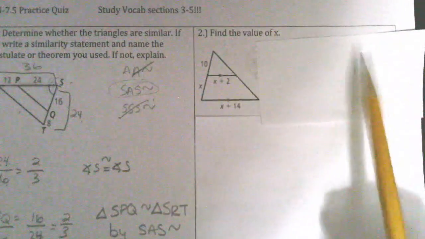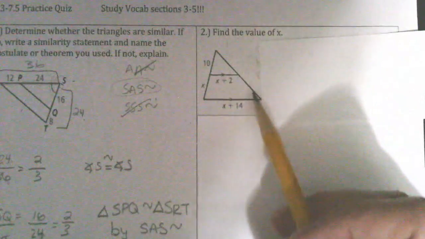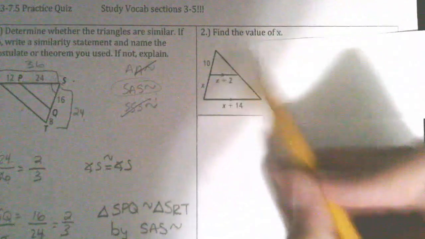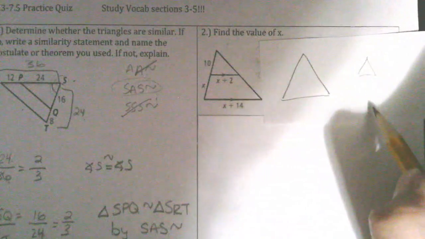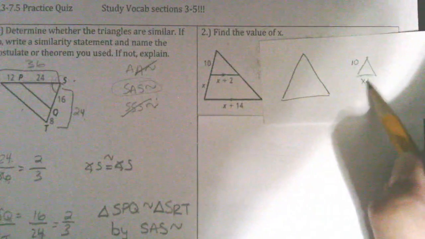Okay, so just ignore the weird paper. So for this one, we're going to set up a proportion. In this problem, we have the big triangle, and then there's this little triangle. So in the little triangle, this side length is 10, and this is x plus 2.